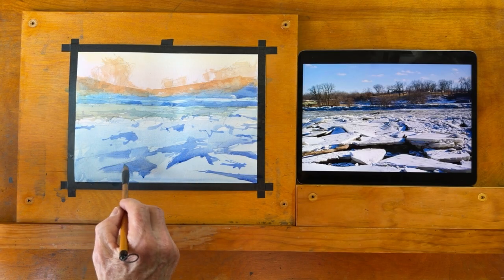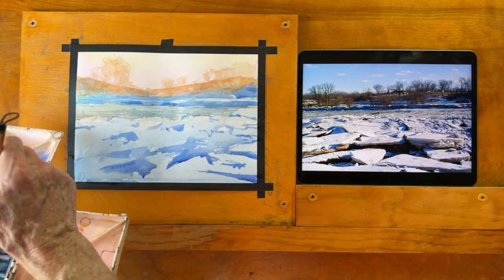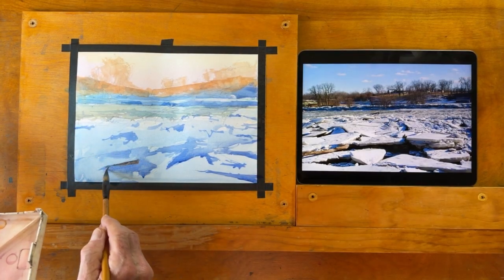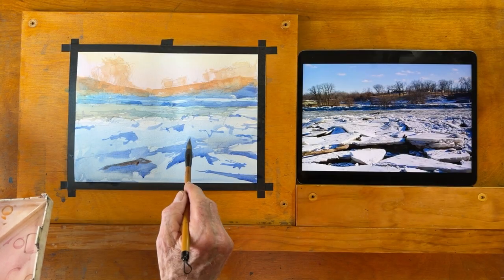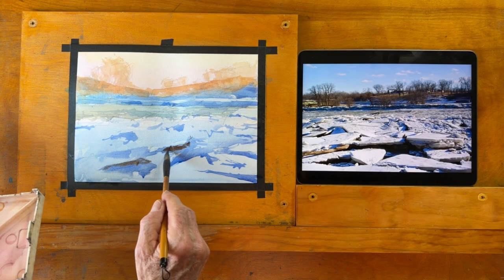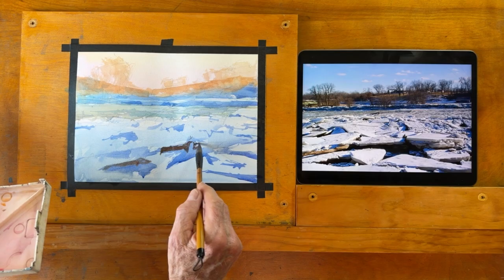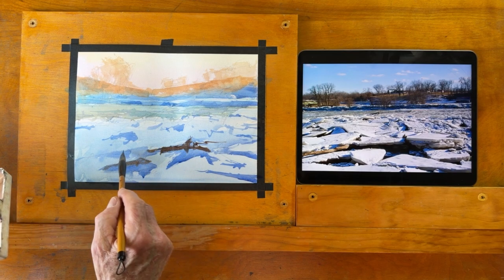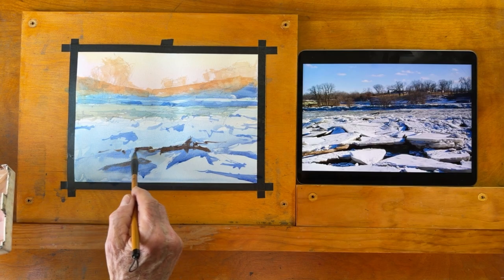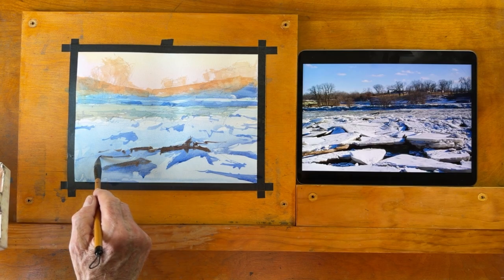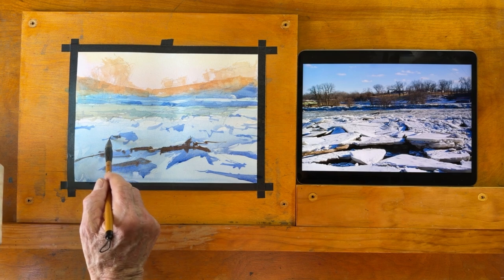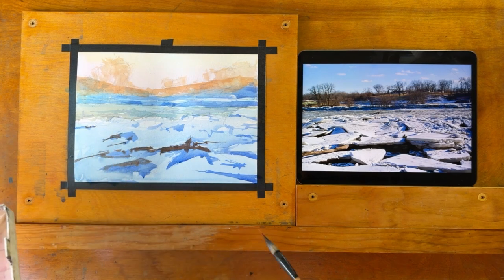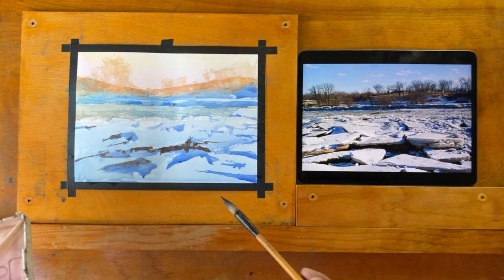Okay, so, oh yeah, this is dark. It's even getting some brown in there. Slowly but surely we're going to make this happen, or something very like it. And you don't have to worry about getting this exactly right, because this is something that changes second by second.